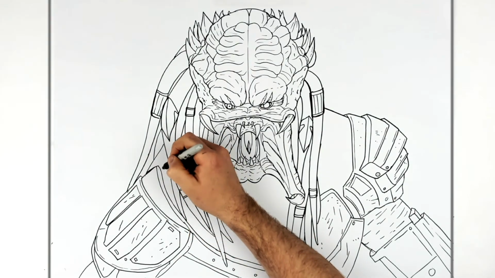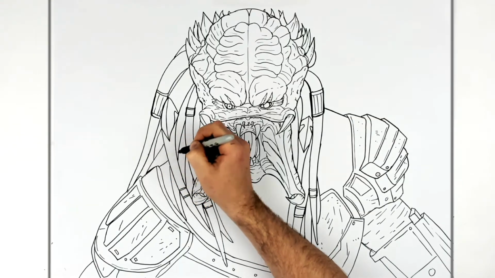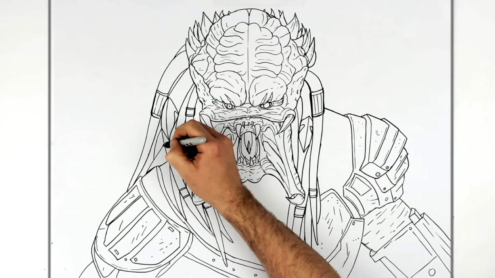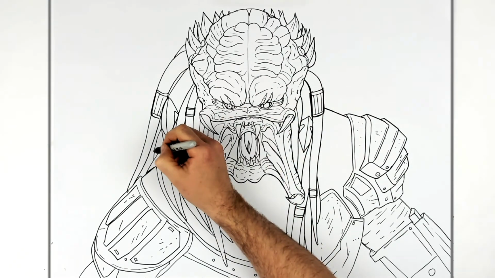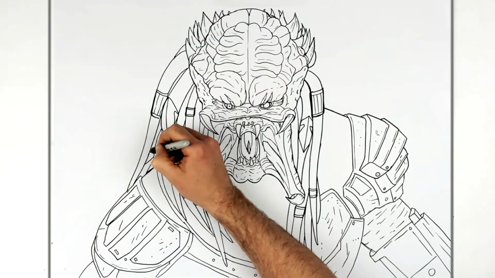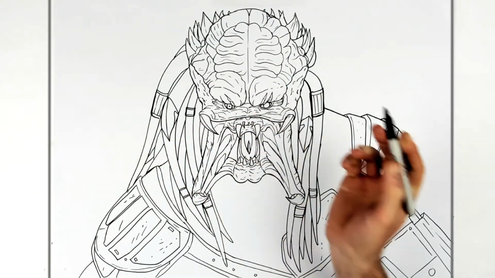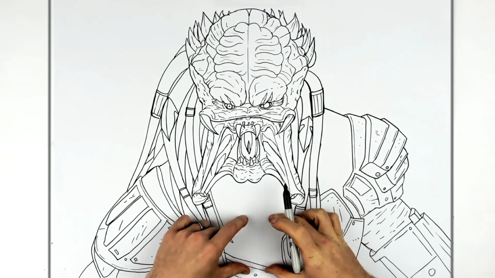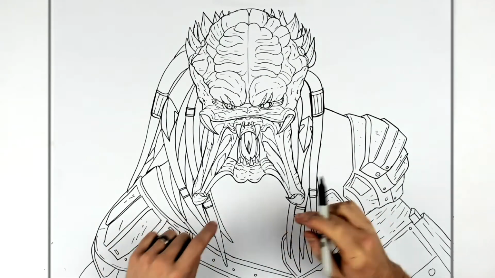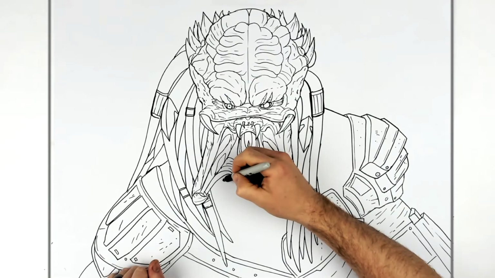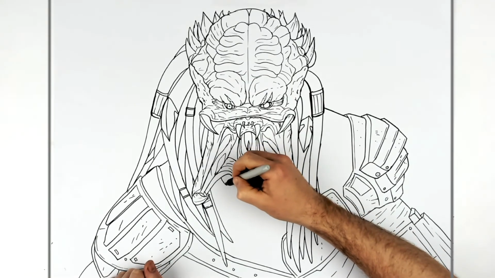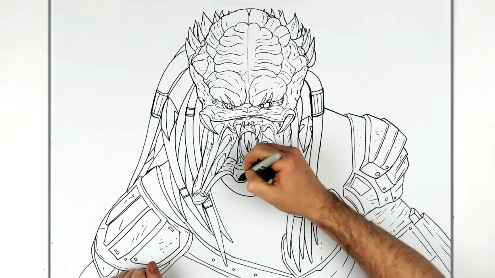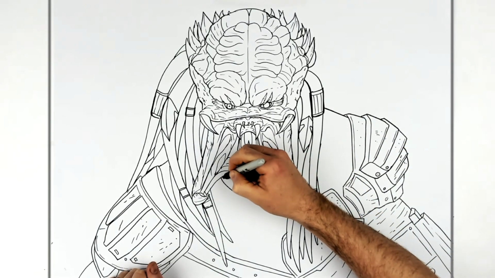Okay, and that means the rest of his shoulder goes that way. And that's hair, that's hair. Maybe some more hair just falling down here. Okay, so then what we've got to do is the skulls and bones that he wears as a necklace, and the round circular necklace that he wears. The circular one just goes around here, in concentric circles.